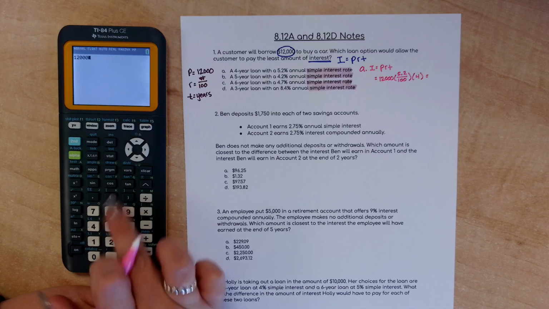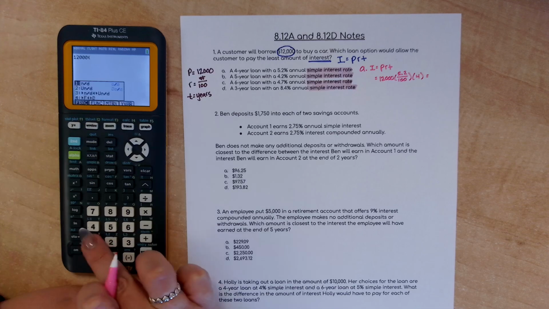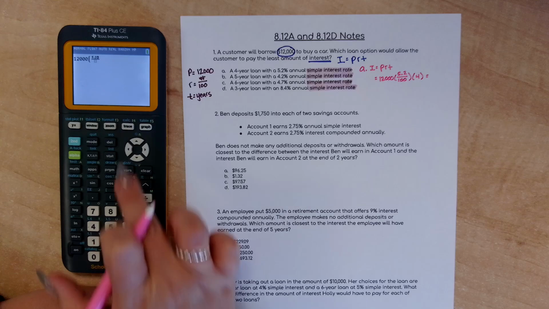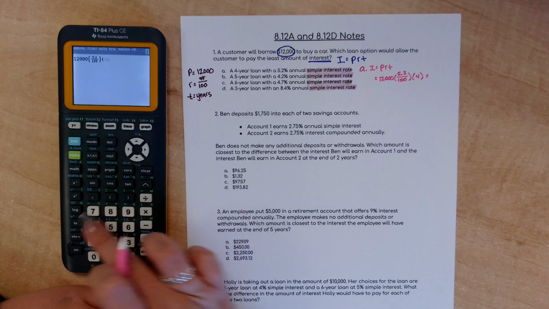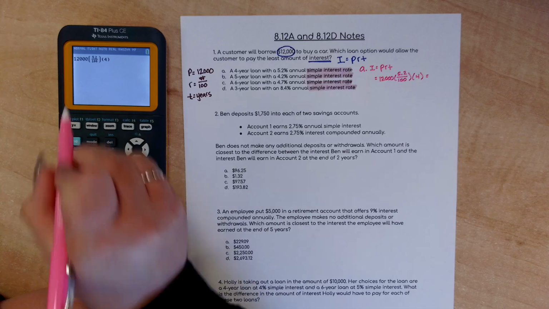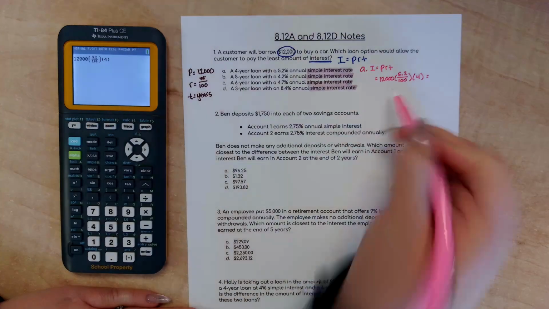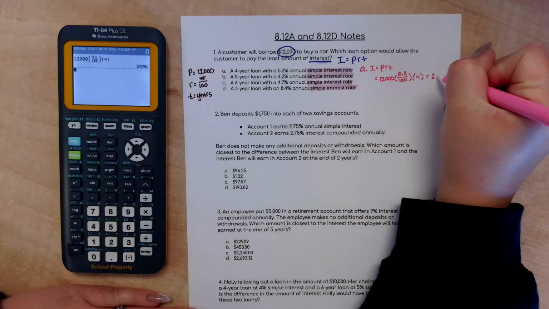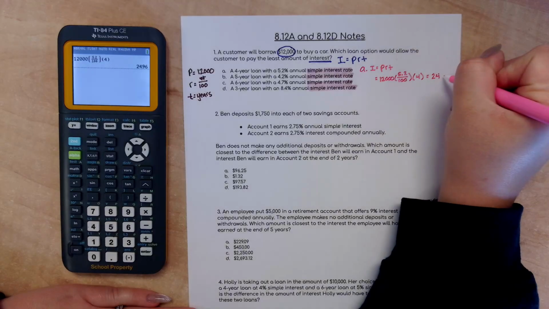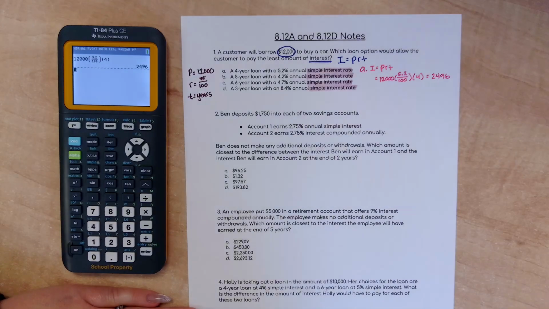12,000 times 5.2 over 100 times 4. Notice that my calculator looks just like my paper. Hit enter. I get 2,496.